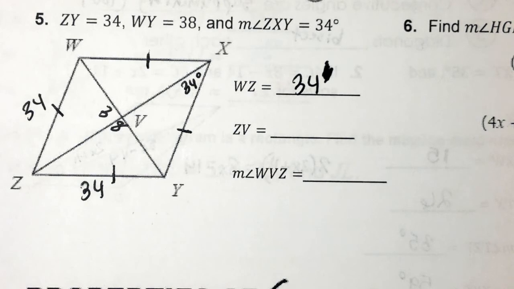We need to skip ZV. We're gonna come back to that one. ZV is not as easy as y'all think it is. The measure of angle WVZ. Oh, who can I pick on with this one? Chris, what's the measure of angle WVZ?